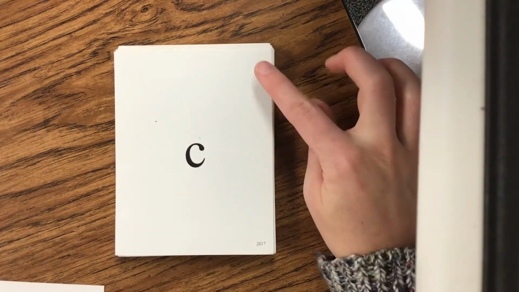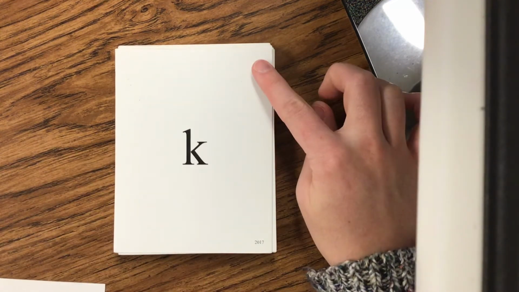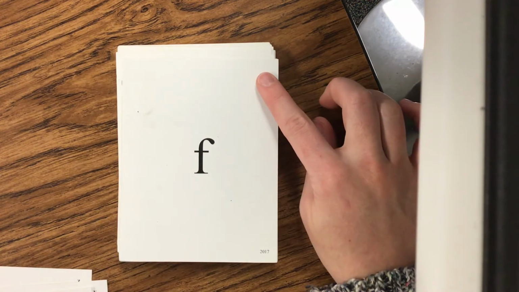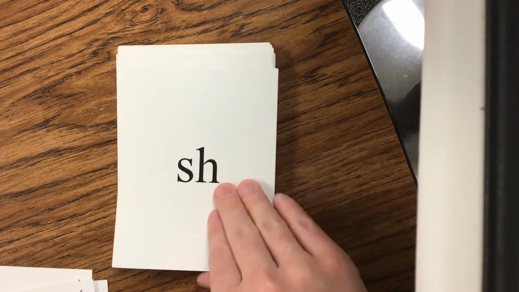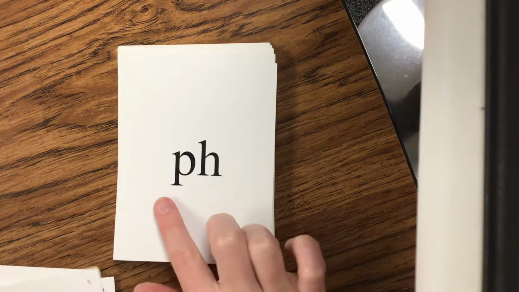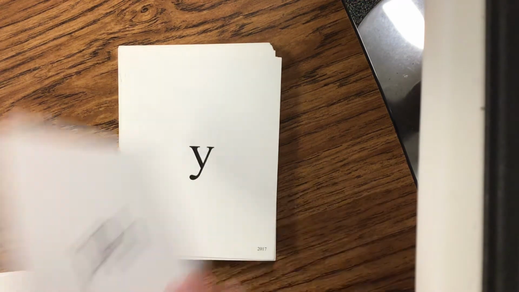We have two sounds here. We have K, S, K, H, W, Sh, like ship. It's an H brother. R, PH. What sound does PH make? Hopefully you said F because it makes the F sound like phone.